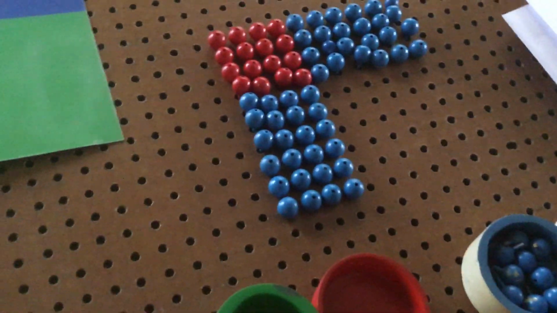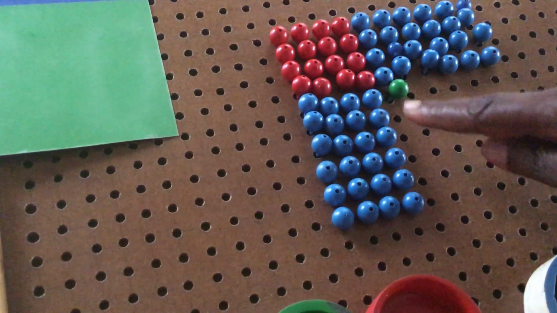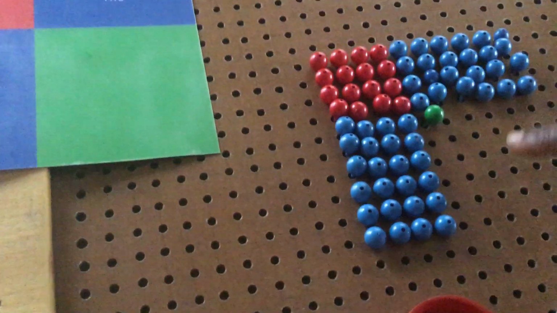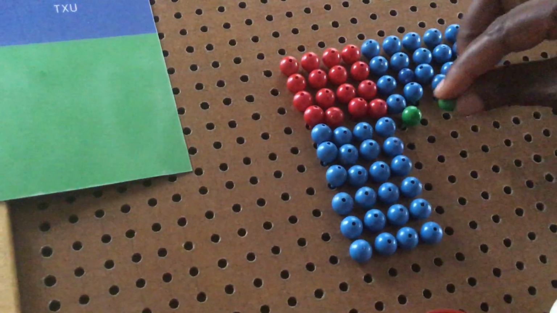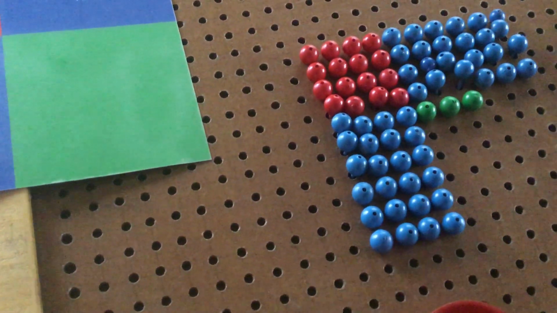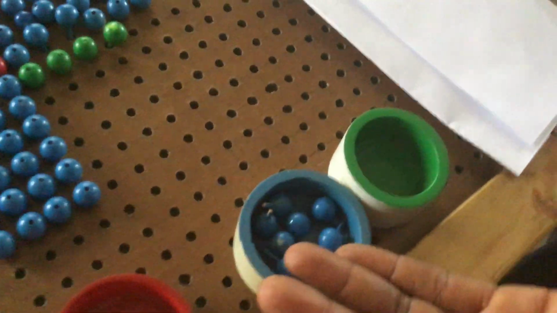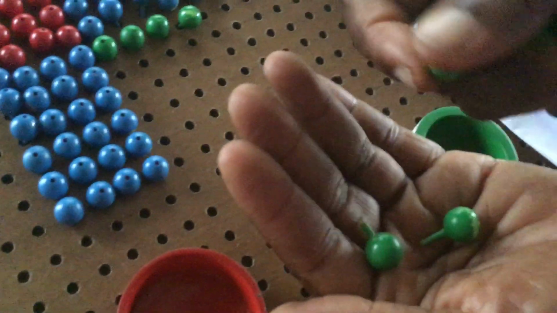So let's go ahead and do that. And of course, the size of the square is determined by the 2 rectangles, as you can see here. So what square are we going to build here? We are going to build a square of 6 by 6. So let's go ahead and do that. I have my units to exchange. 1, 2, 3, 4, 5, 6, 7, 8, 9, 10.